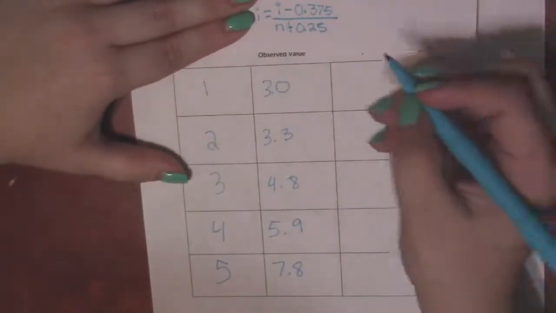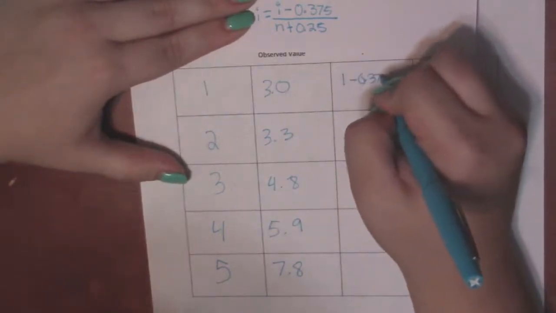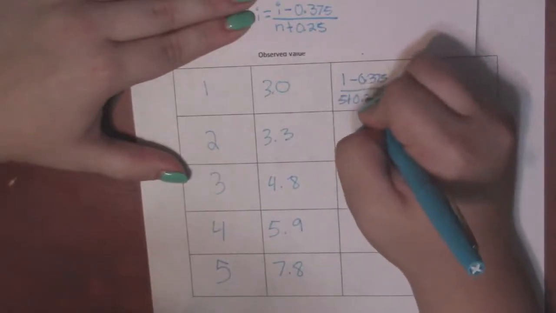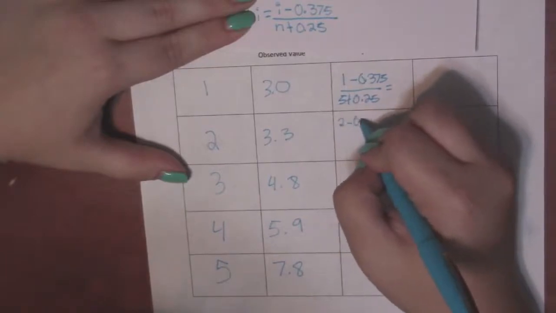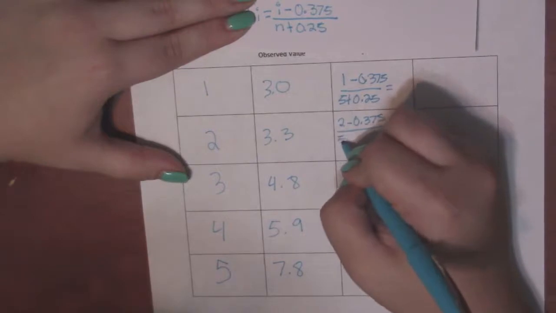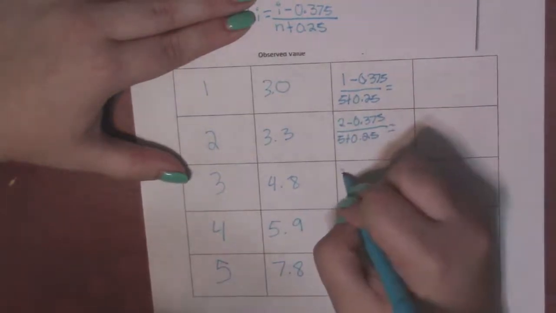So for the first one, it'll be (1 minus 0.375) divided by (5 plus 0.25). The second one will be (2 minus 0.375) divided by (5 plus 0.25), and so on.